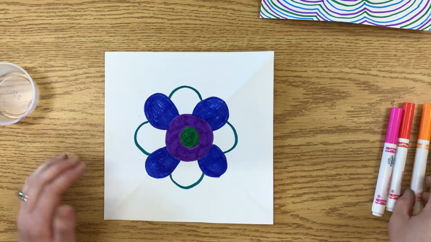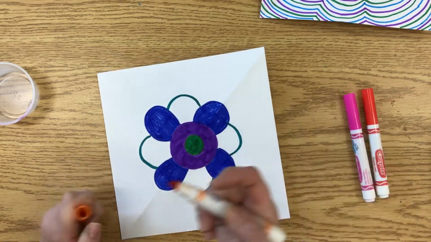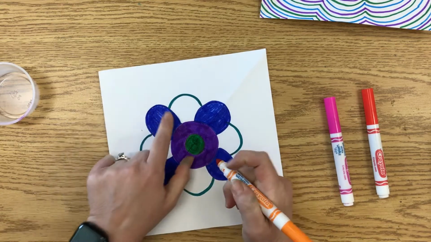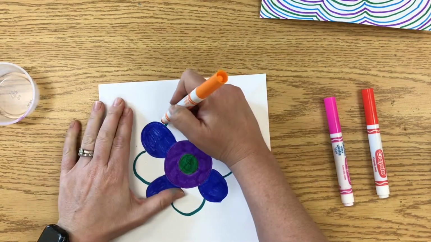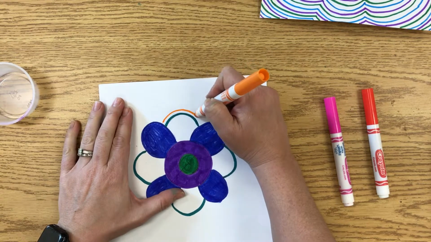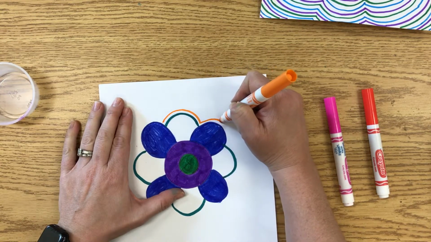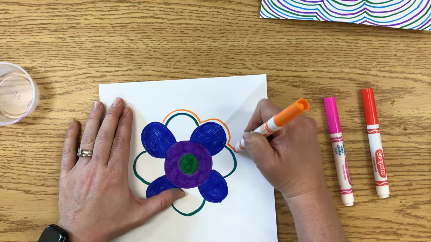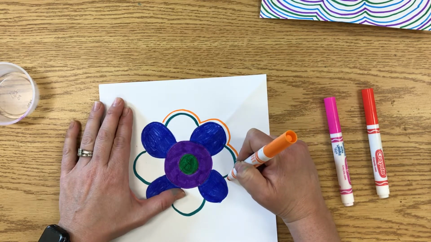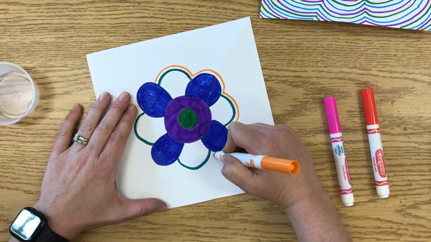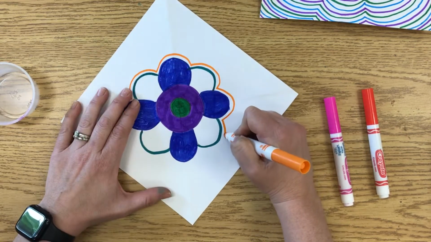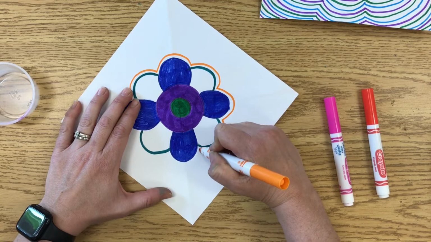All right, so I'm gonna start with orange. And what I'm gonna do is I'm not gonna touch the flower with my line. I'm just gonna leave this little space, but it's gonna follow the shape of the petals. So you want to go kind of slow when you do this, because if you start to go really, really fast, then it's not going to be the same distance from the flower all the way around.